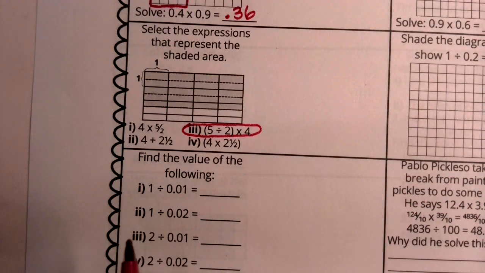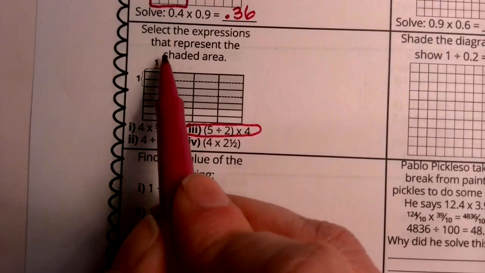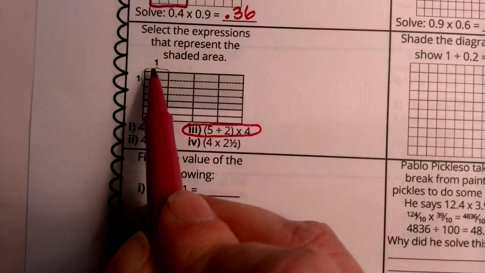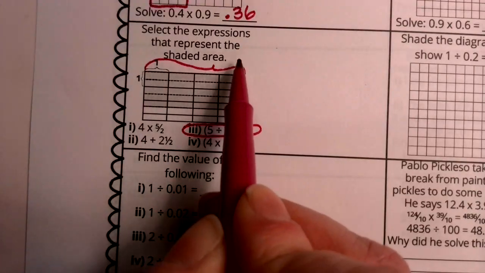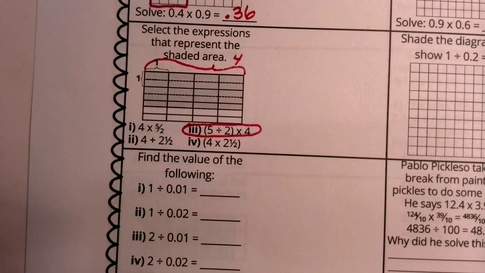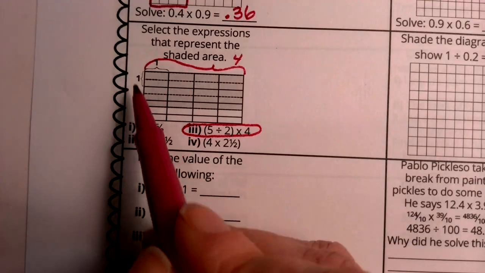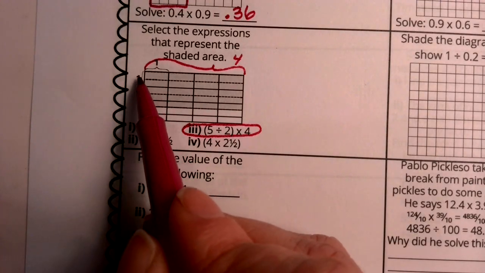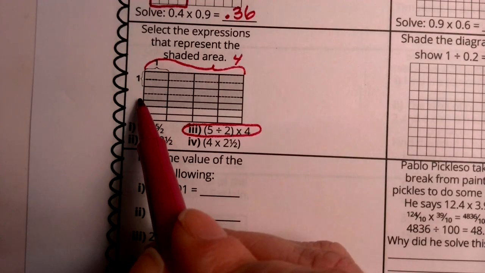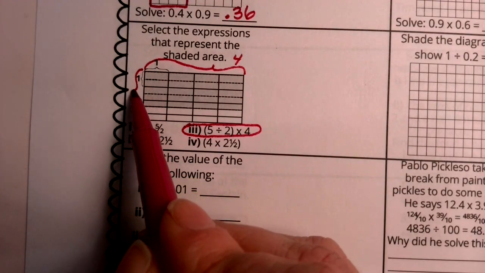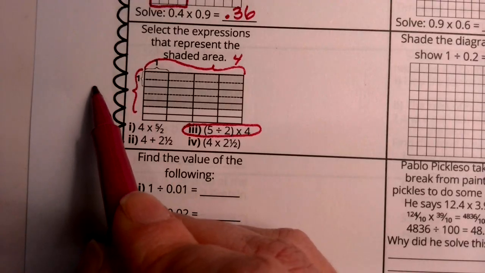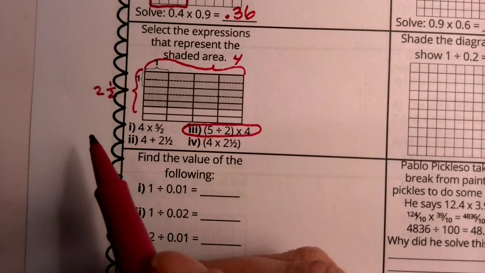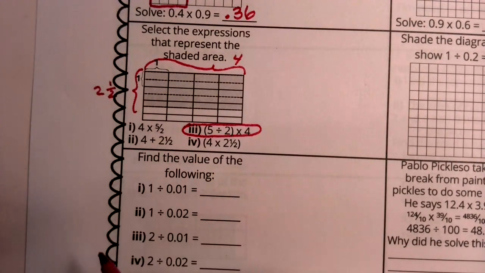Now, I can also look at this, and as we already said, if this is 1, then in all of my columns, I see a total of 4, right? I can look at my rows to see how much is shaded horizontally. And if this is 1, then this is 2, and there's 1 more half. So I can see over here 2.5, or 2 and 5 tenths.